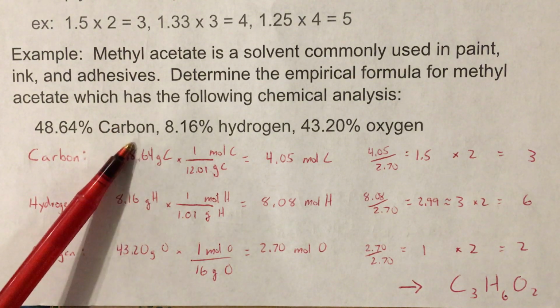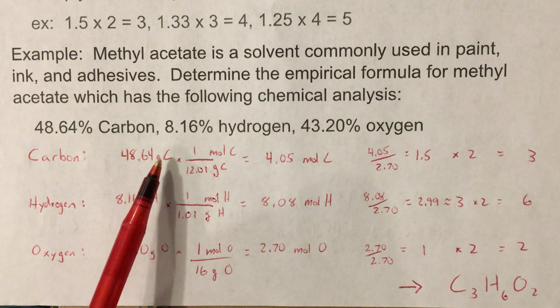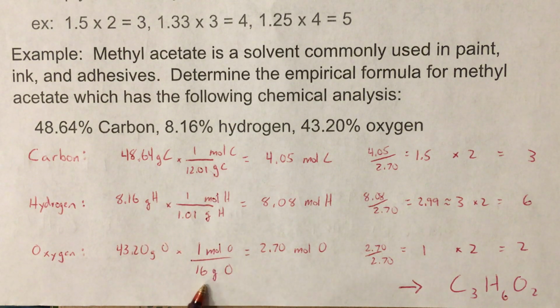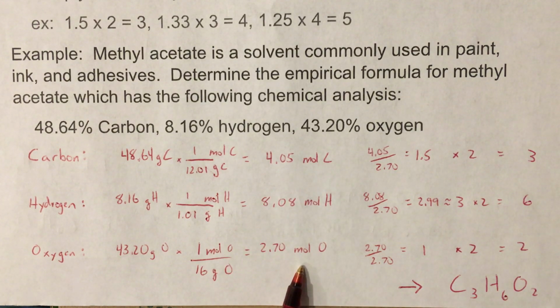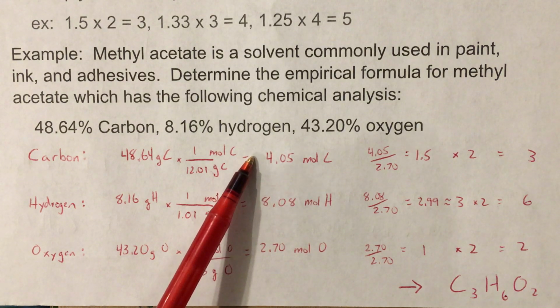Then what we're going to do is convert those masses to moles. So to convert grams of carbon to moles, you would have to divide by the molar mass of carbon, likewise for hydrogen and oxygen. So once you divide by the molar masses, that gives you the number of moles of the three components. And at that point, you can compare them directly. We want to find that mole ratio.